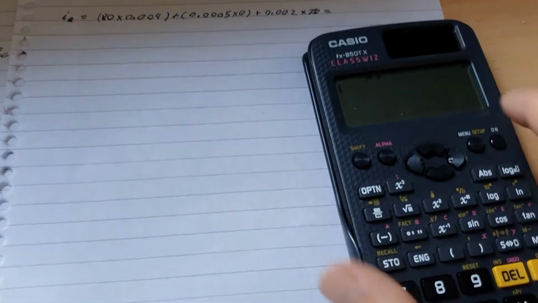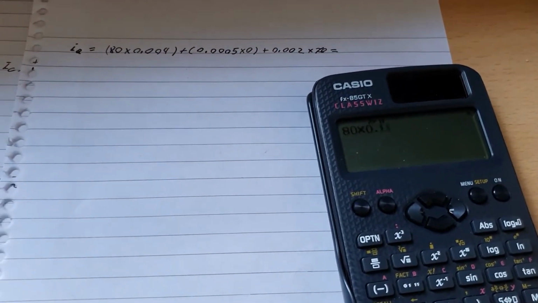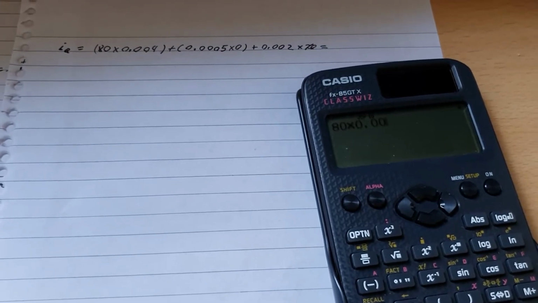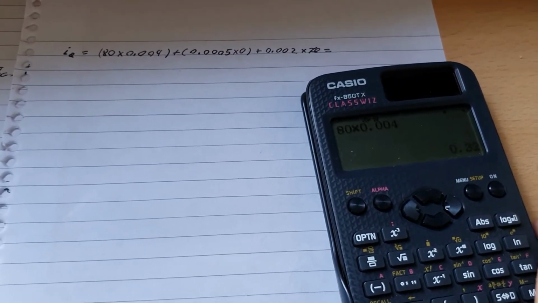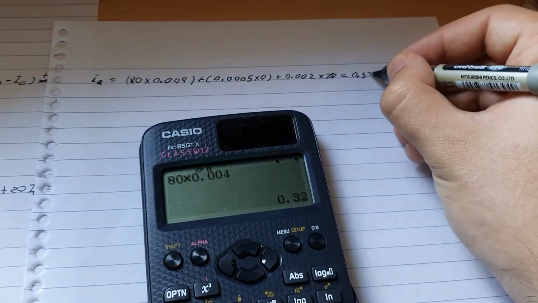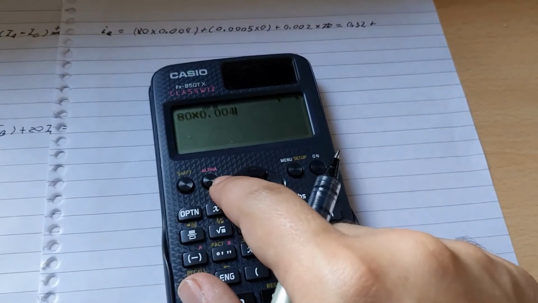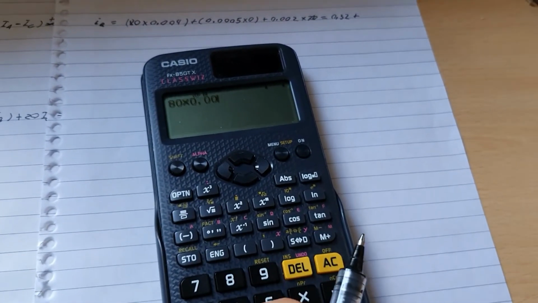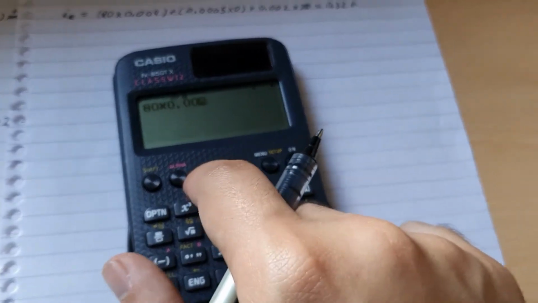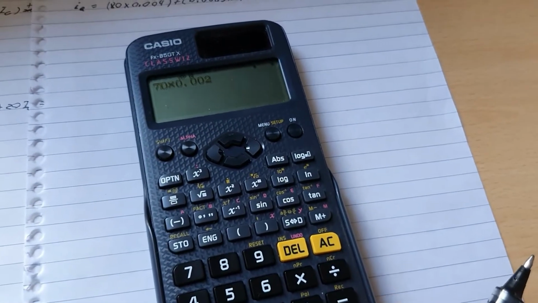The answer from this one will be 80 times 0.004, so that will be 0.32, plus, and now we replace this one with a 2, and this one with a 7.